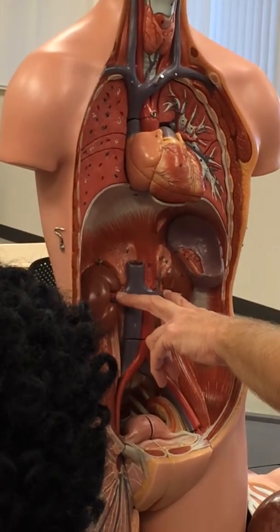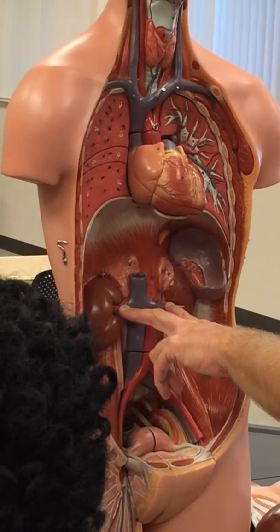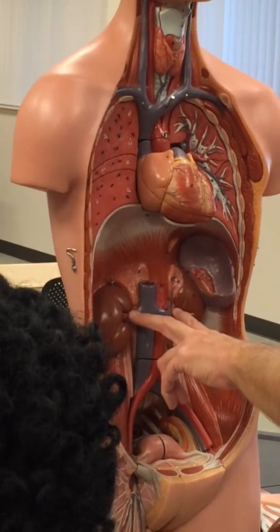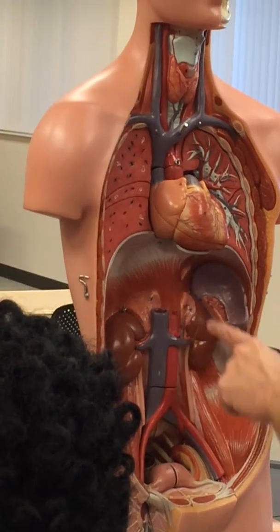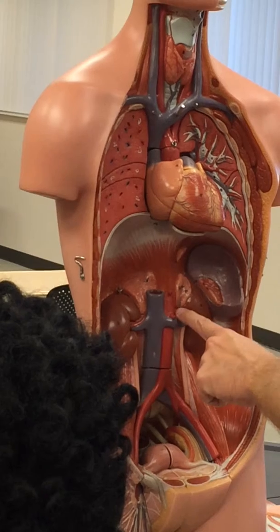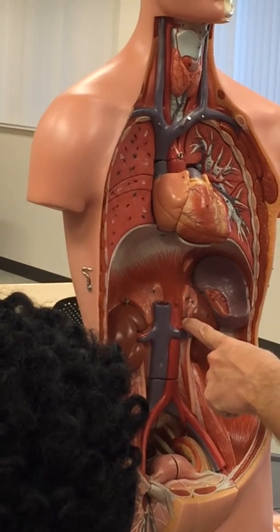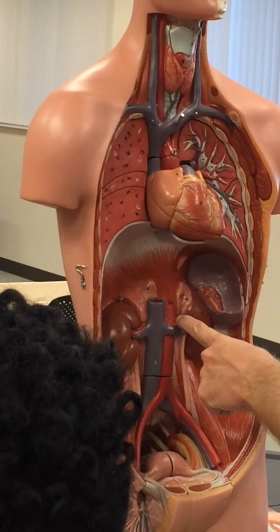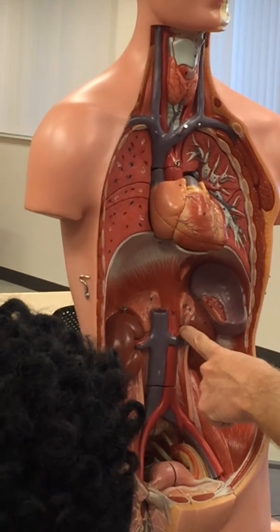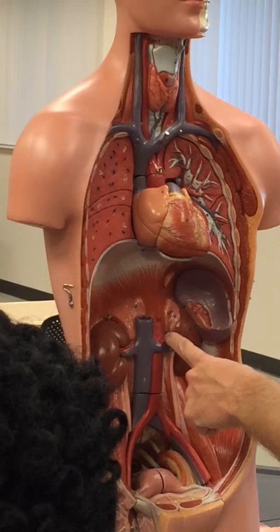You also have veins that are draining adrenal glands. So you have those, but in this particular model, only one is visible. It's this one right here. Okay? So that would be a suprarenal vein. Okay. See why this is easy when you have the same names as the arteries? Yeah, it's not that bad.